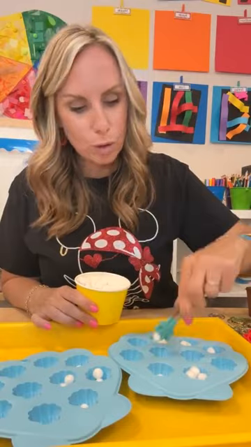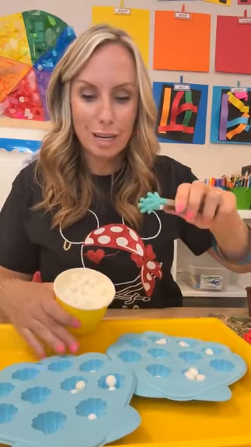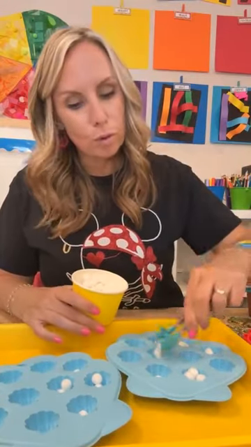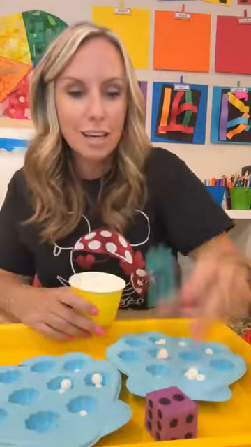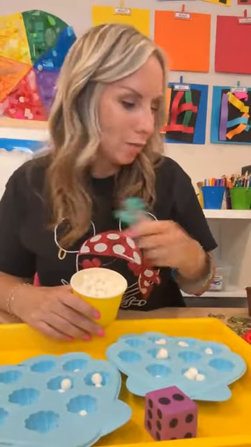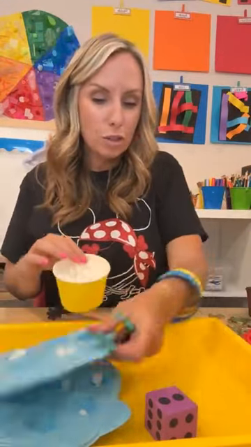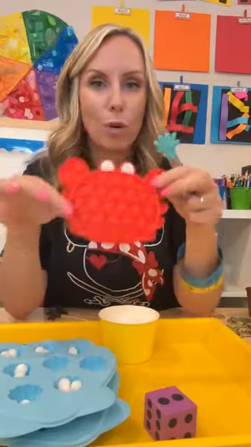And they don't have to have a certain number. We are just practicing and building those fine motor muscles. But again, if you want to add a dice, you absolutely can. It's your classroom.